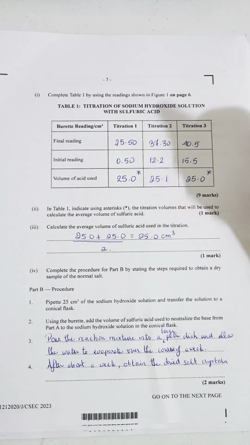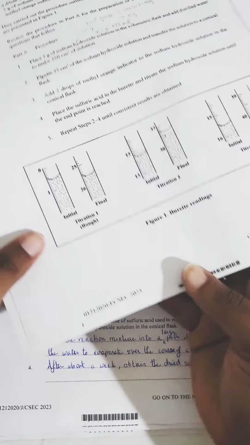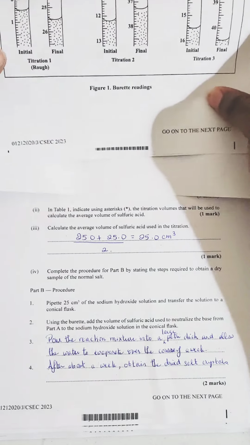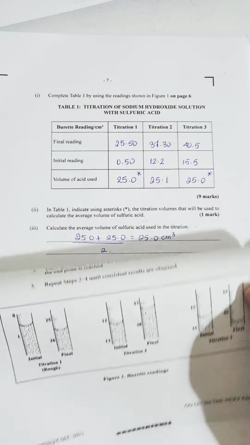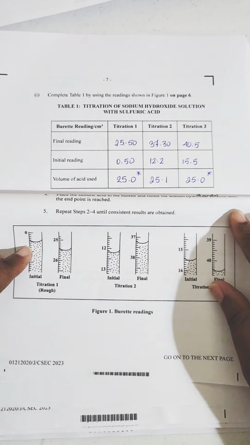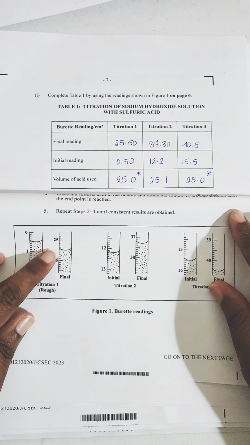And so you should get these answers from the pictures. So from the pictures you would see right here, as you go down, the number would increase because that's the amount of volume of liquid that will be used. So each point in here is 0.1. So here will be 0.5. So you just keep adding. And then this one will be 25.5.